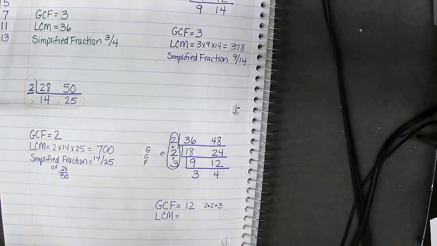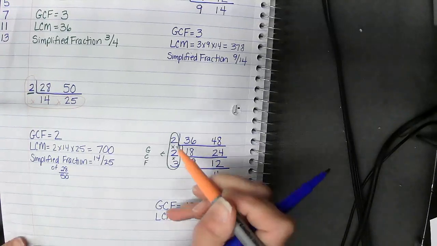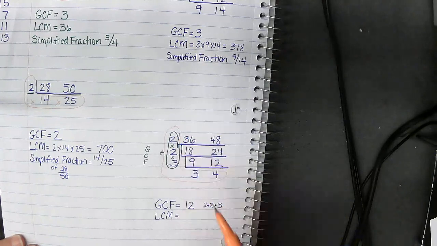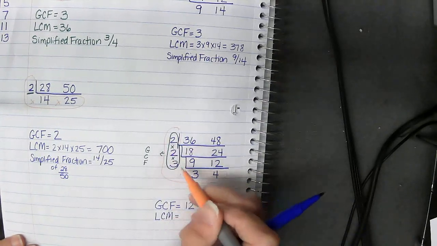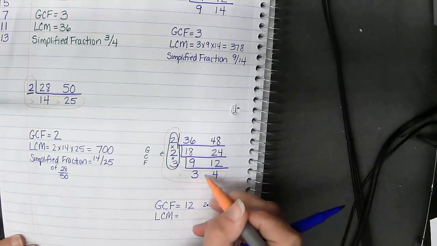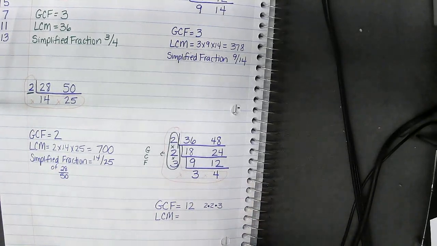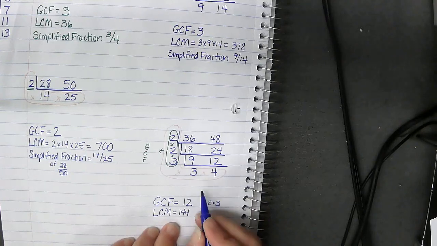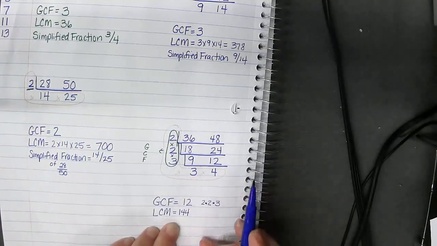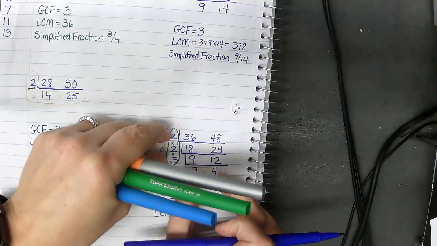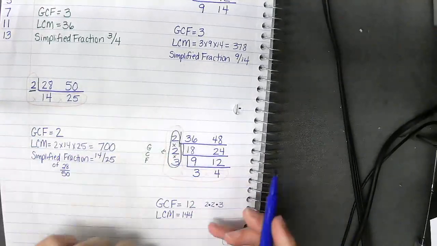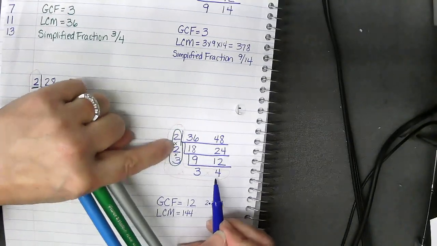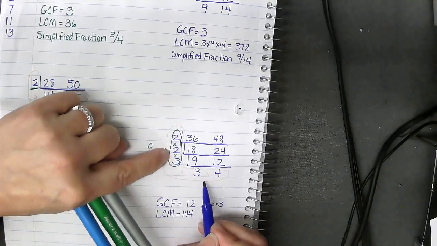The LCM is all of these numbers multiplied together. So we already know this is 12, so then 12 times 3 times 4. And that equals 144, which is 12 times 12. So you can kind of gather them together and multiply them to get, like, 3 times 4 here is 12. And we know that 2 times 2 times 3 is 12, so we can say 12 times 12 is 144.